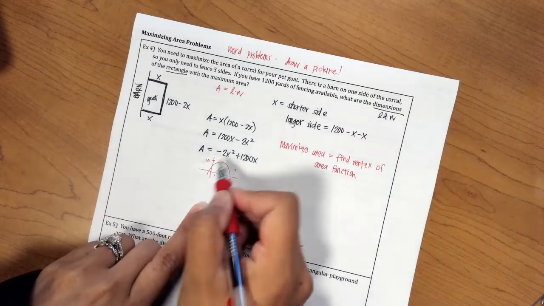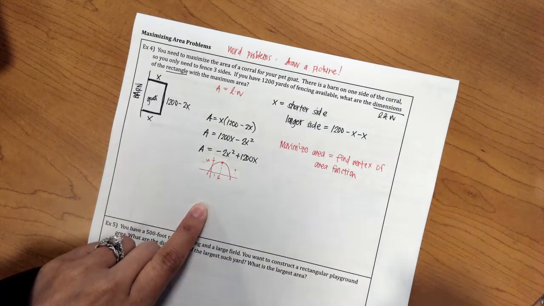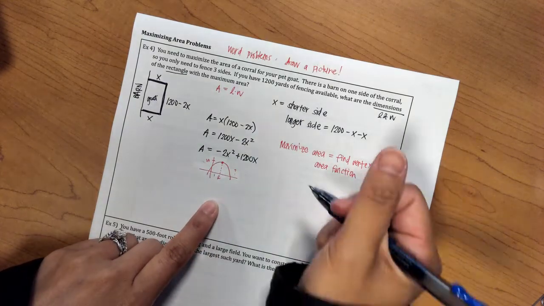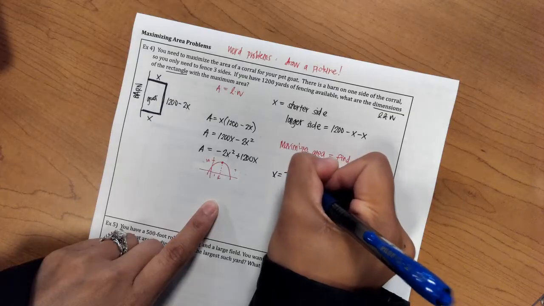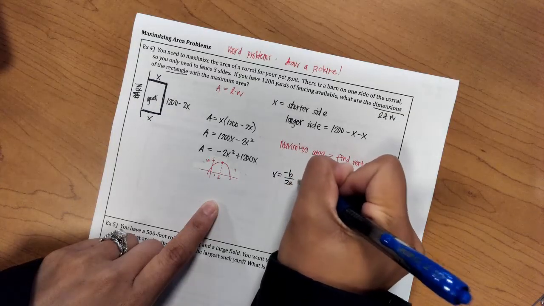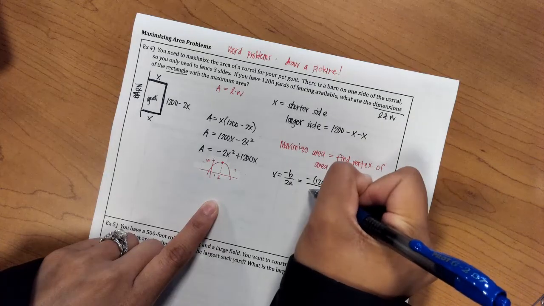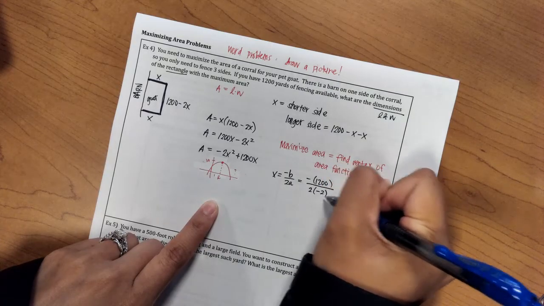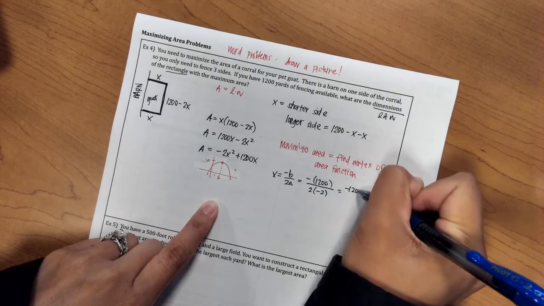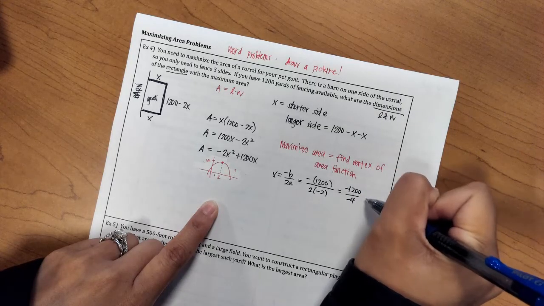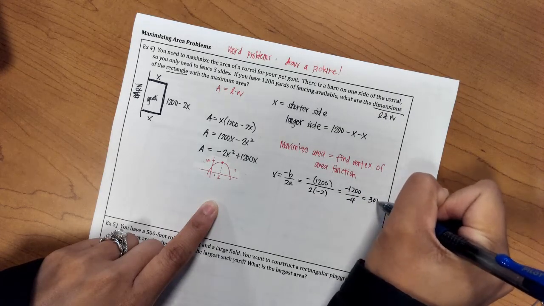Because if this is an area function, then I need to find the biggest one. Pretty straightforward. So let's do it. It's standard form. So we're going to use x equals negative b over 2a. I'll have negative 1200 over 2 times negative 2, which is negative 1200 over negative 4, which is 300.